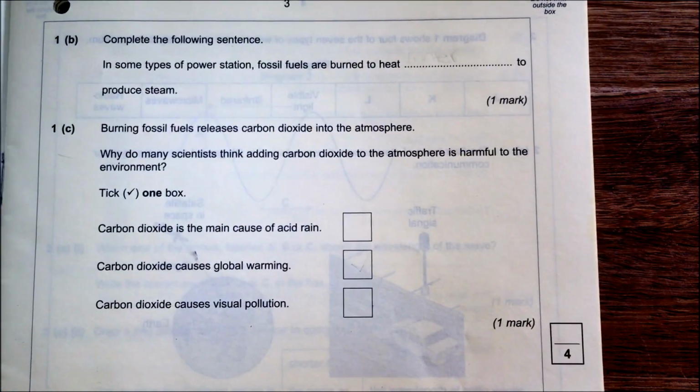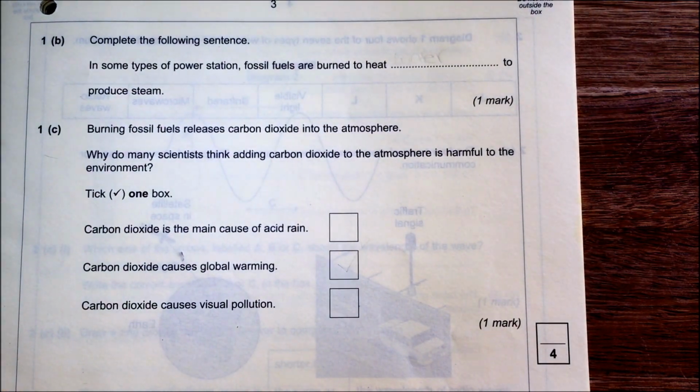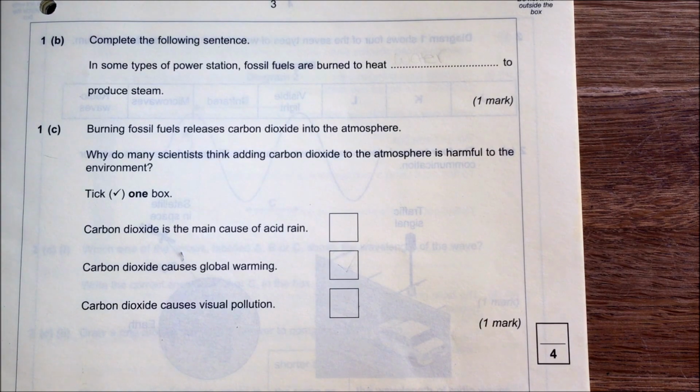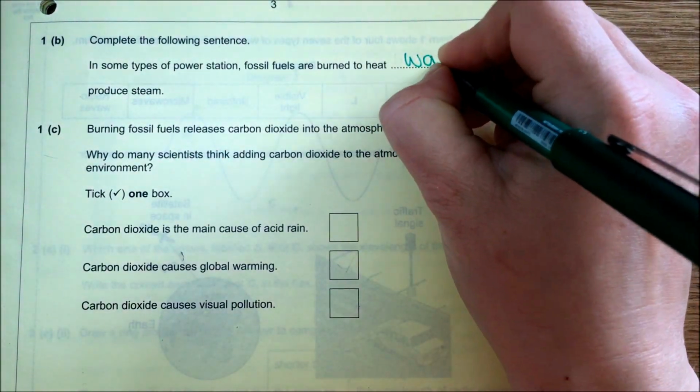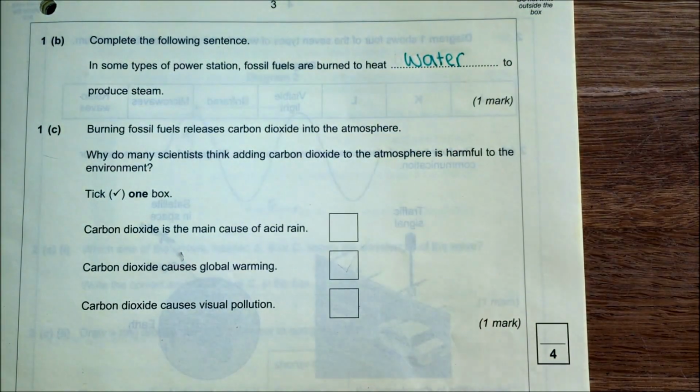Complete the following sentence. In some types of power station, fossil fuels are burned to heat something to produce steam. Well, if we heat water, we produce steam. So the answer there would be water.